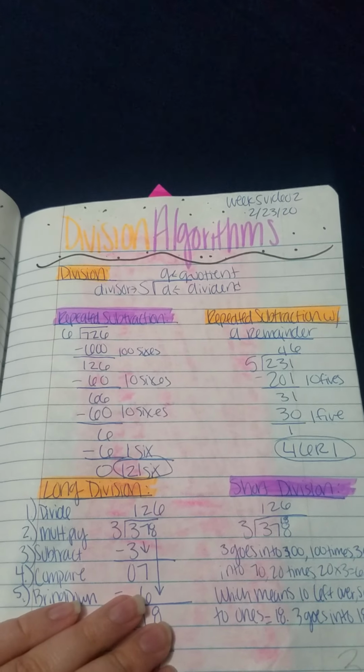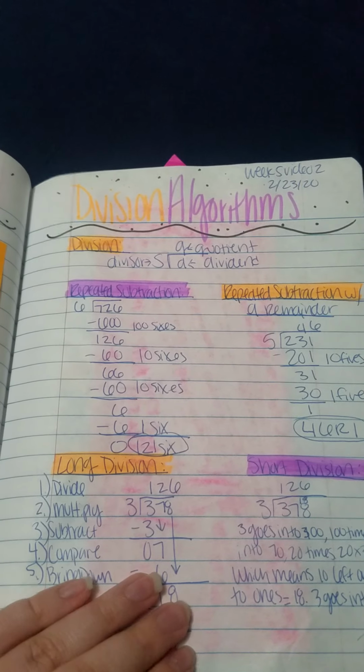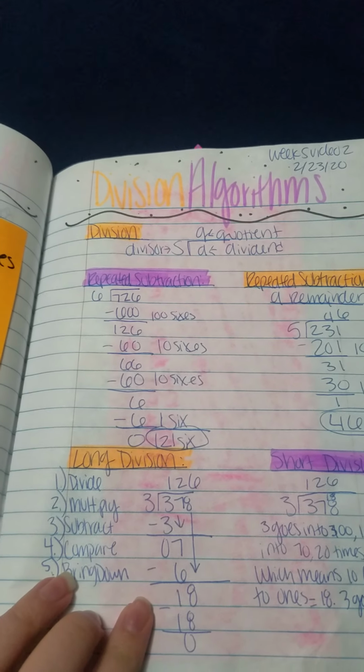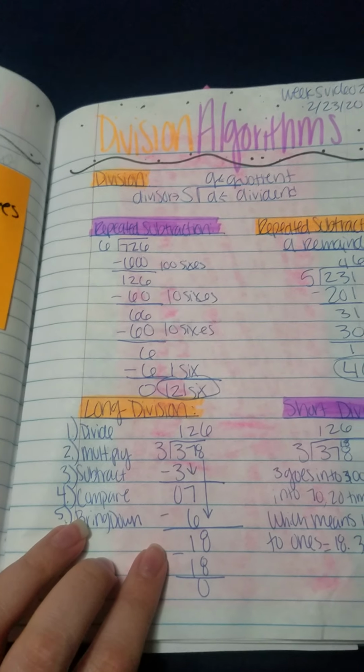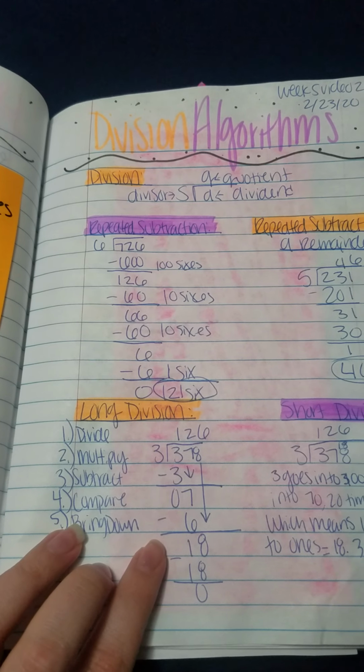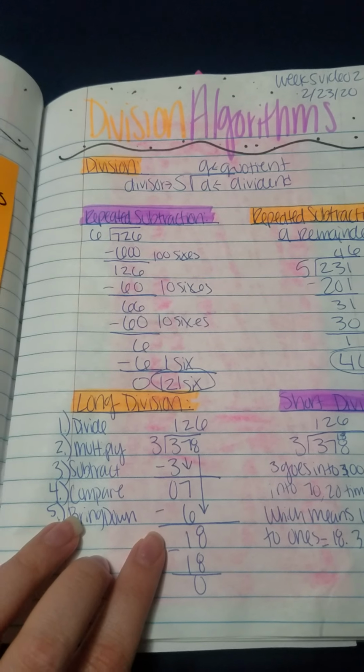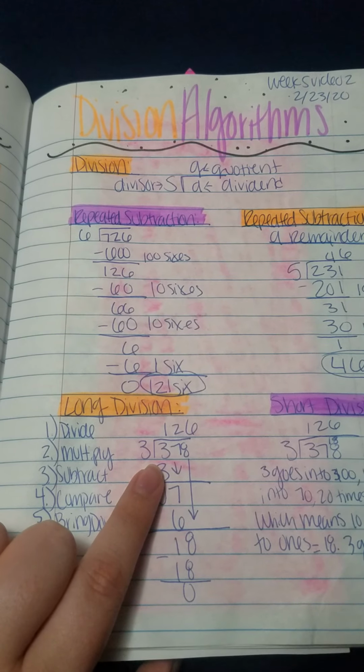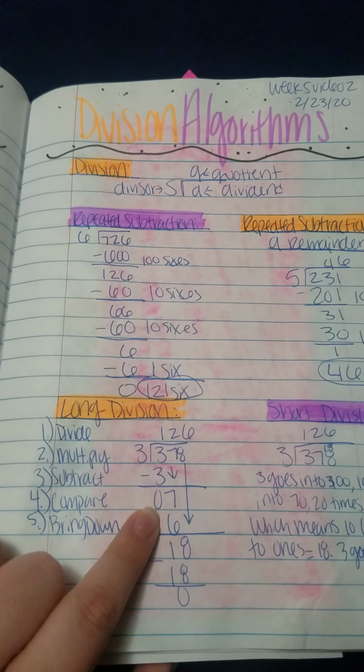These are some division examples. I love the good old-fashioned long division. I use it all the time in everyday life, and I still will continue to use that long division just because it really, like I said, it shows every single step.